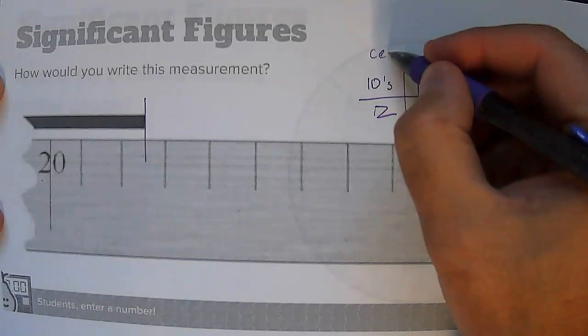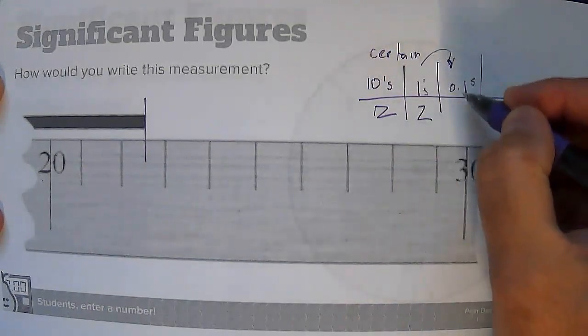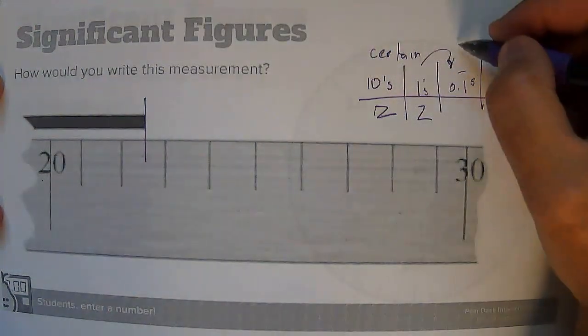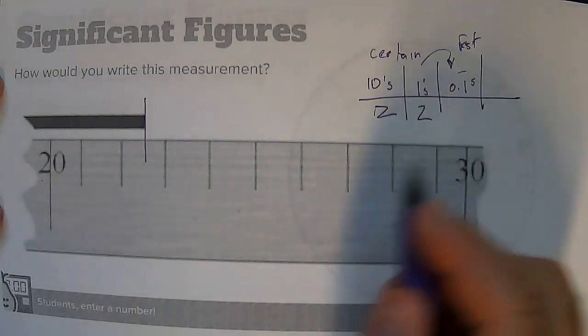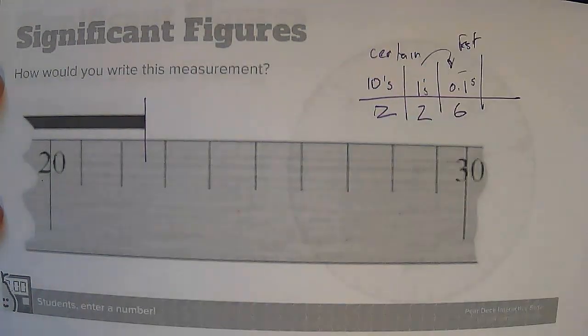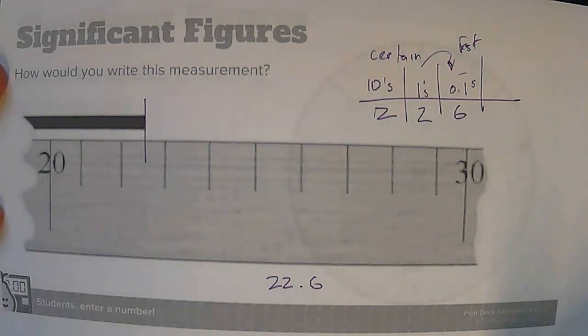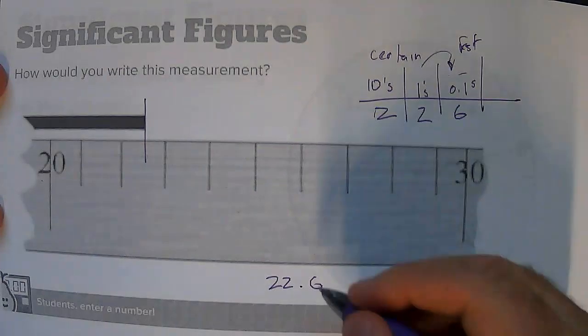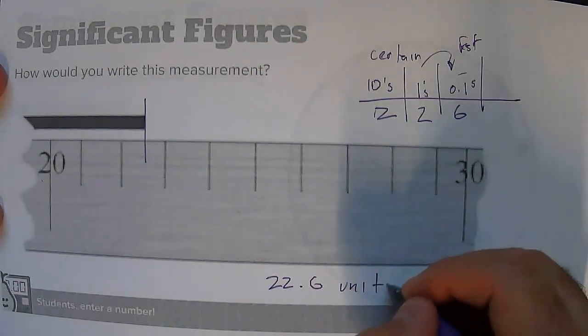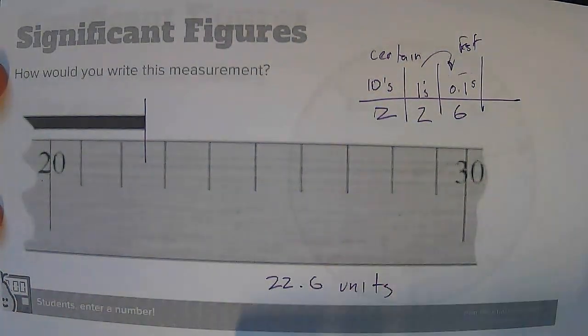These are the certain digits, and these are the estimates. The estimate is here, and we're going to estimate that that's about 6. So this is 22.6 units.